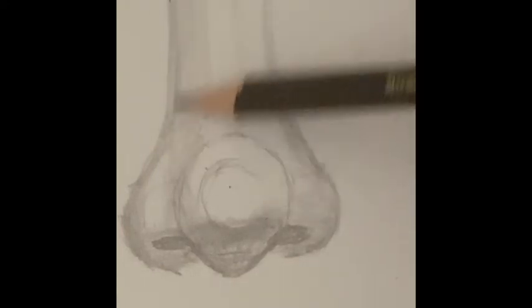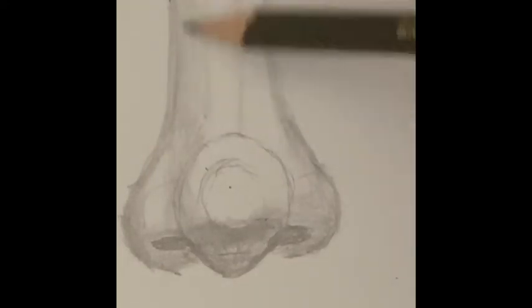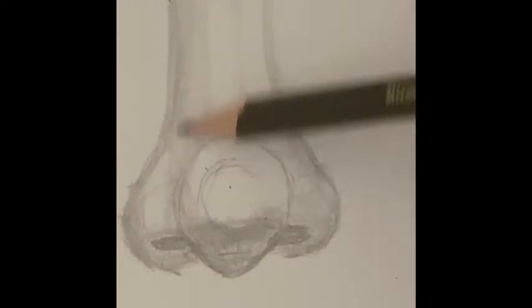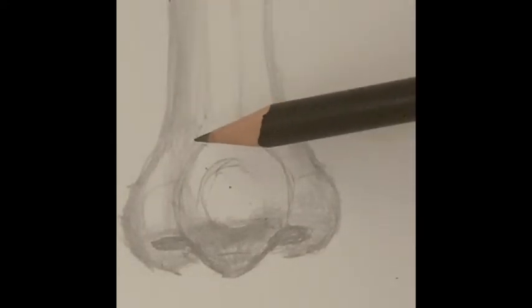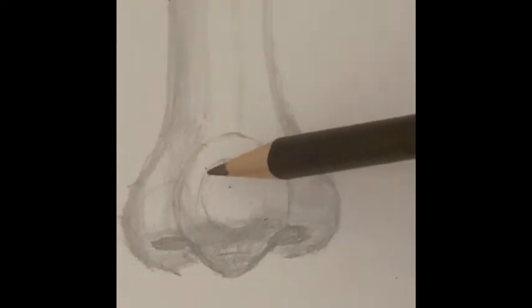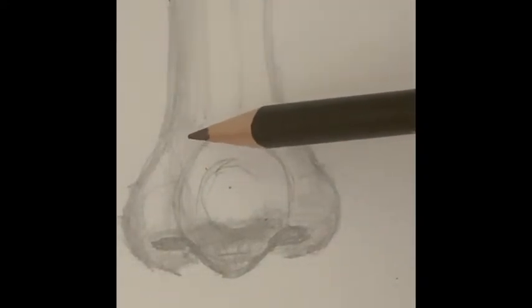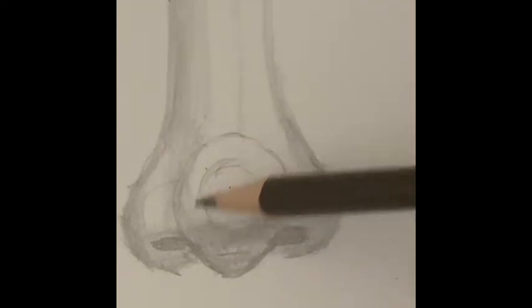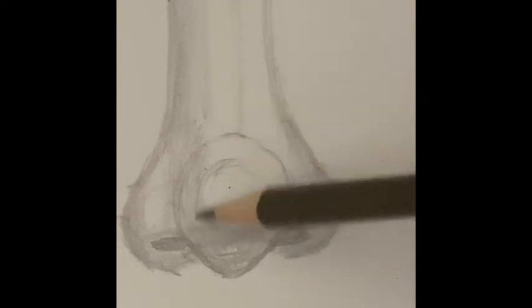You always want to fade, so it doesn't have to be extremely dark, but of course the edges where you have those lines, you want it to be slightly darker. And then move gradually to light, right? So this is a guideline.